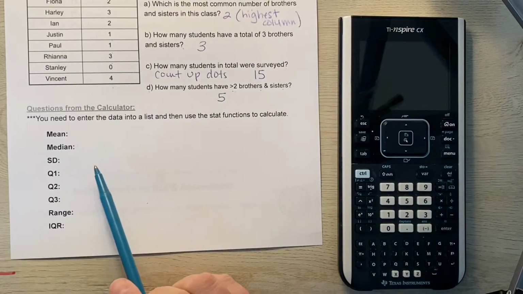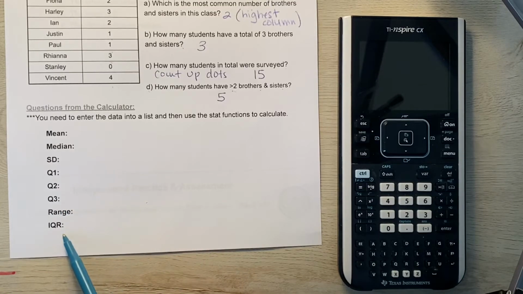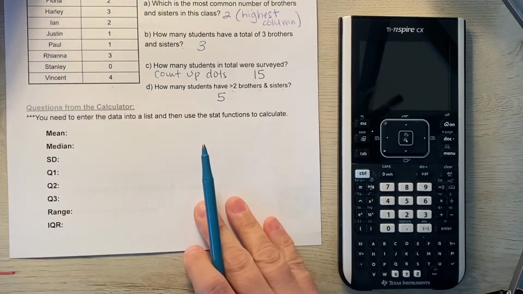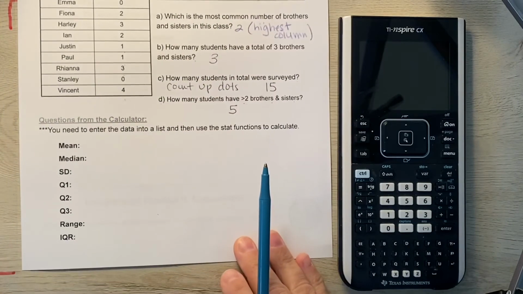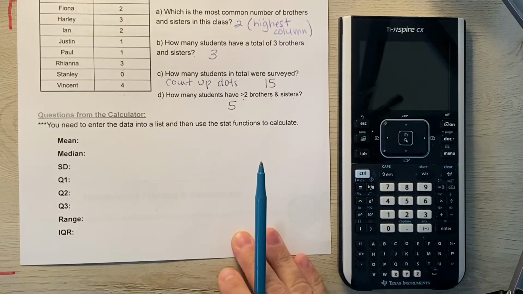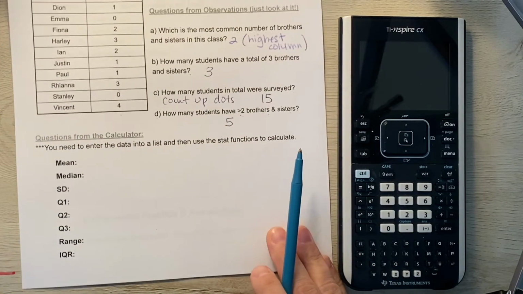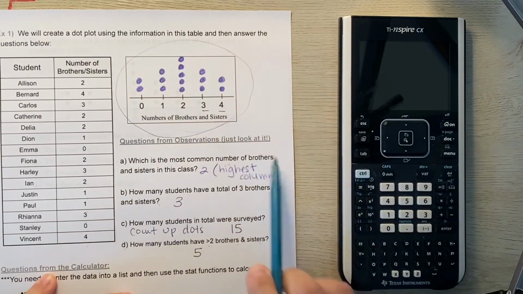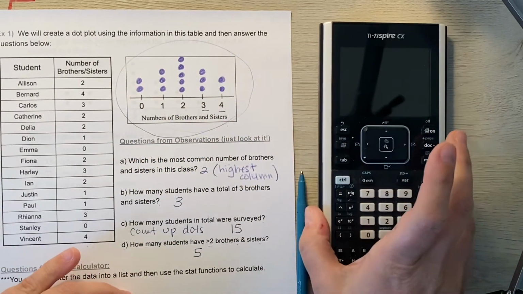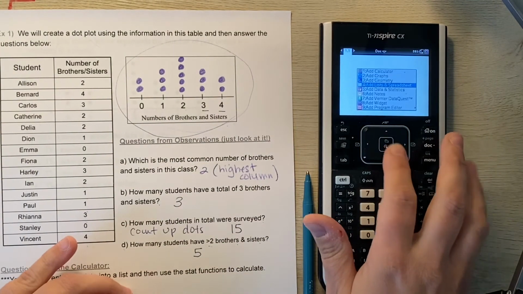When you need to answer questions about the mean, the median, the standard deviation, the quartiles, the range, sometimes this is complicated to do from the dot plot, but when you have your calculator, it's actually very simple to do. So what we need to do is grab your calculator. We're going to be putting this information into a list in our calculator. How do we do that? Go to List and Spreadsheets.